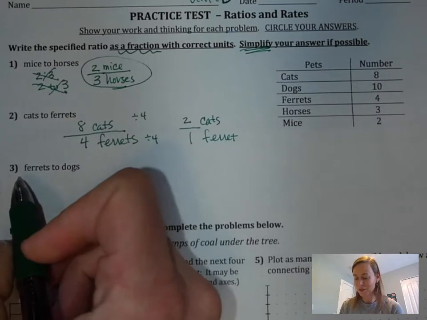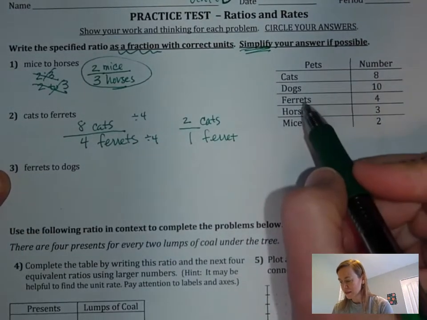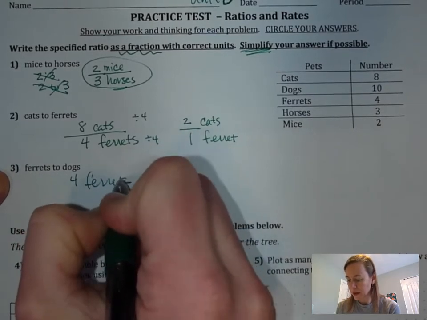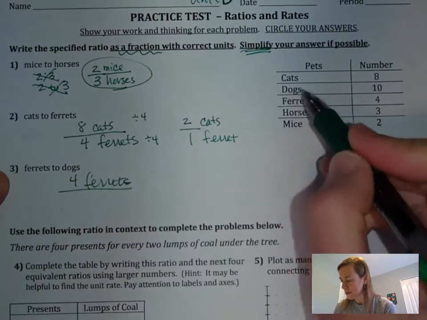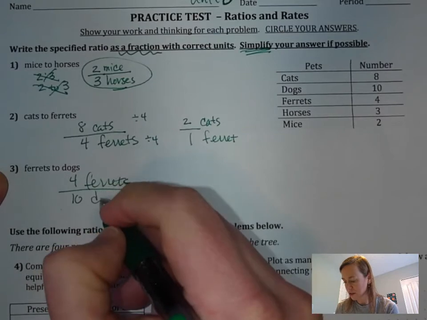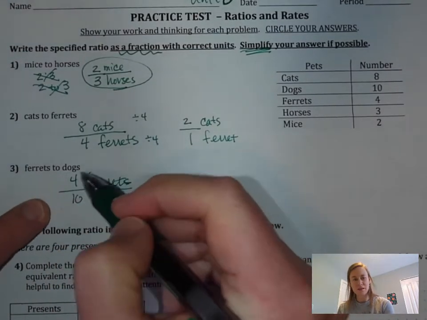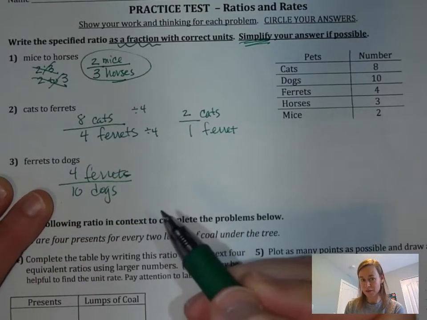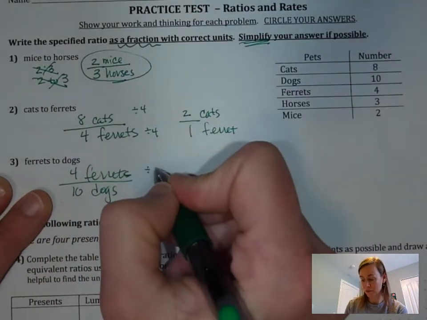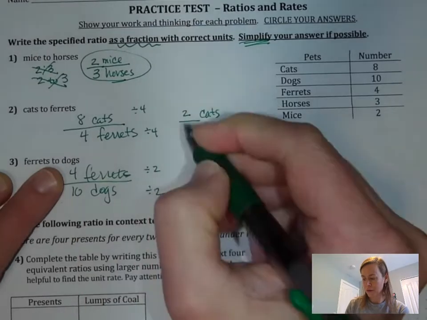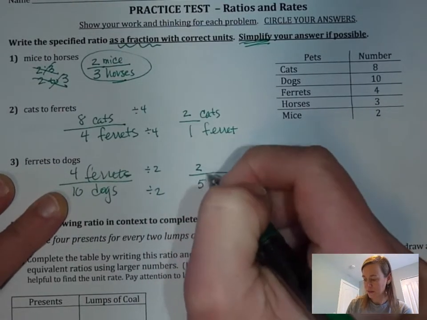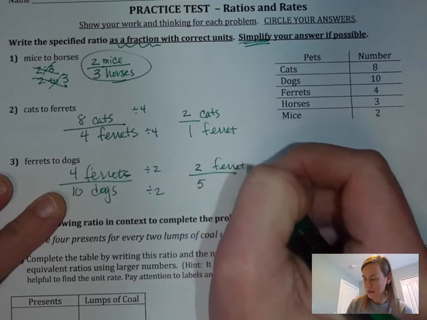Let's go ahead to number 3, ferrets to dogs. So ferrets, it looks like there's 4 ferrets. And that is messy, sorry. And then dogs, 10. 10 dogs. Okay, is this able to be simplified? Yeah, it looks like both of those numbers are divisible by 2, so let's divide them both by 2. 4 divided by 2 gives us 2, and 10 divided by 2 gives us 5, and then just writing my units here.